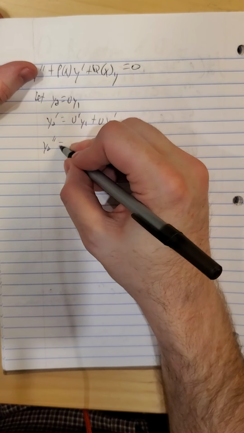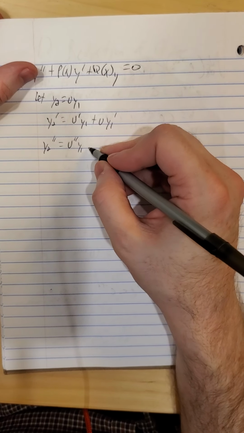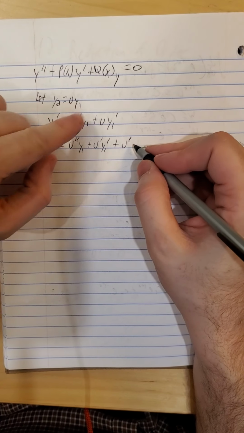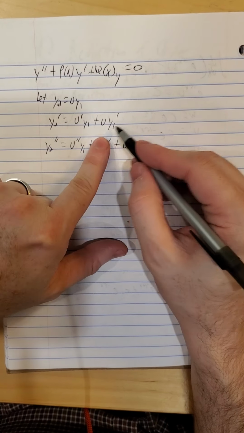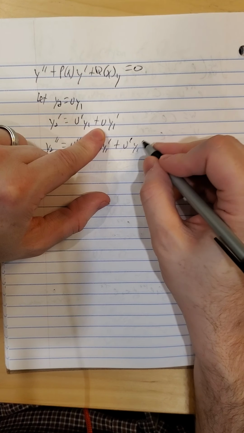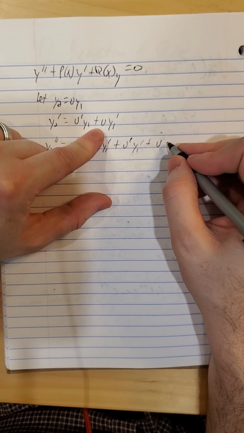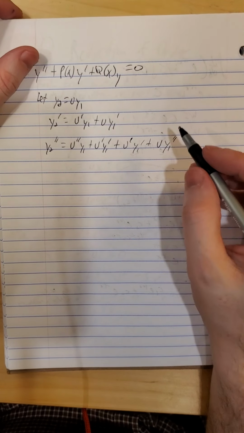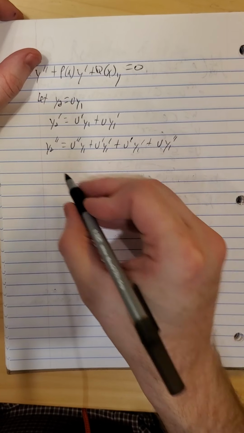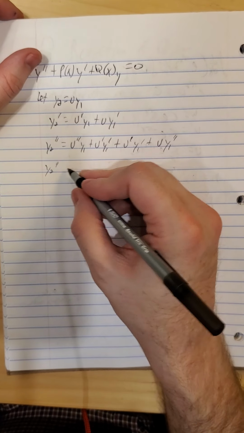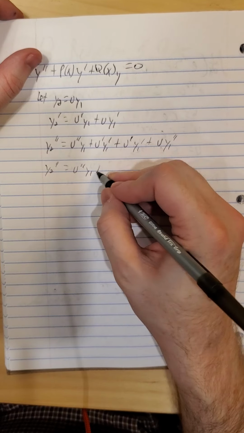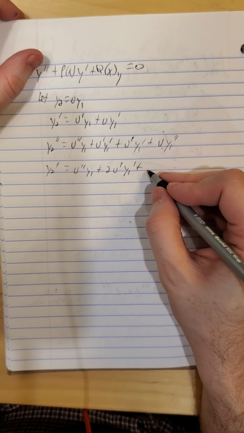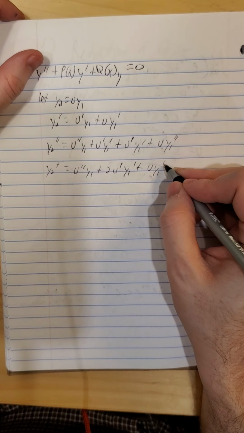And y2 double prime, u double prime y1 plus u prime y1 prime. So that's product rule for this first guy. Product rule for the second guy, u prime y1 prime plus, now I'll leave the u alone, differentiate y1 prime, which is y1 double prime. A couple guys alike in the middle there. So y2 double prime, u double prime y1 plus 2u prime y1 prime plus u y1 double prime.